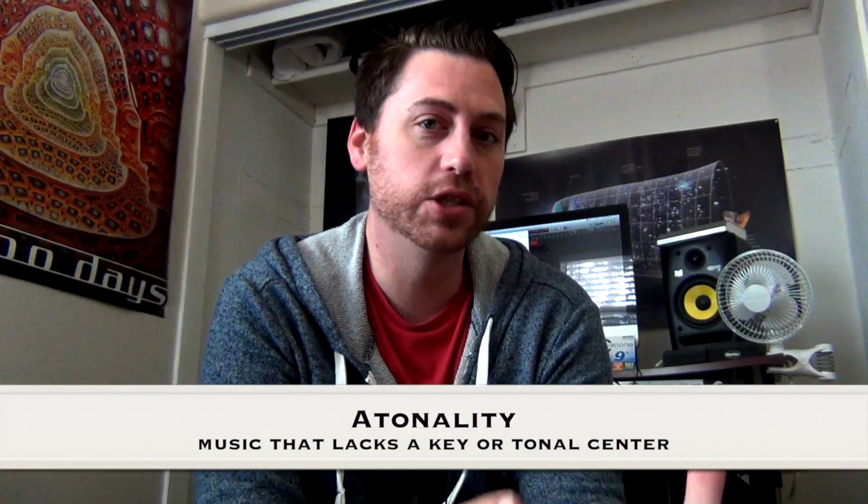Atonal stems from the classical world, and serialism, the 12-tone rows, atonal music. That's where that comes from. And there's usually a set of rules that you follow that kind of break all the normal rules of music that we know of, and you have no key center. And you usually play with chord clusters or interval clusters or a row of tones that you can flip upside down and backwards and use that to generate your ideas.